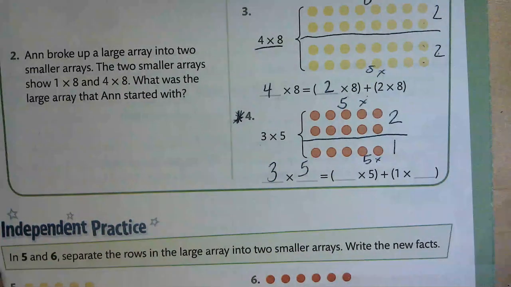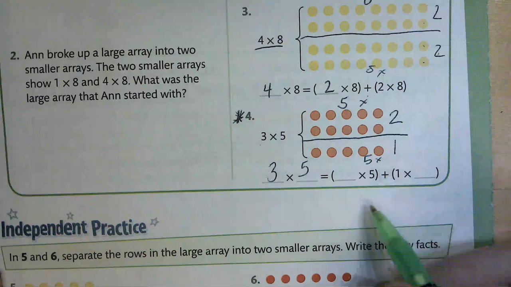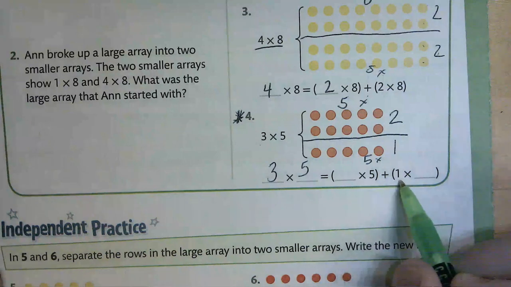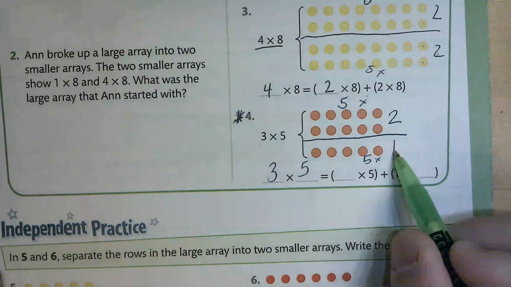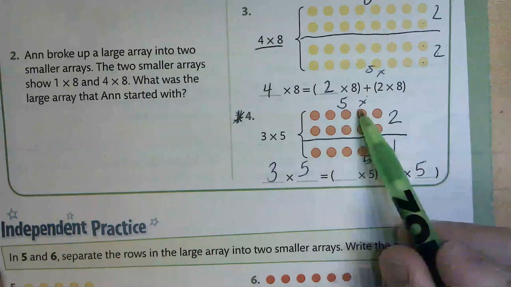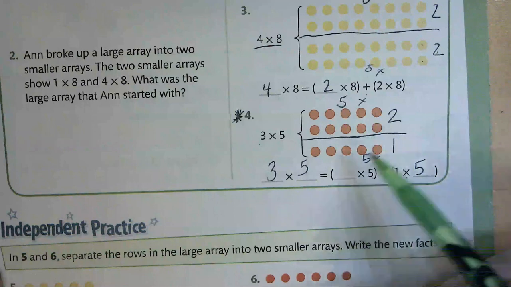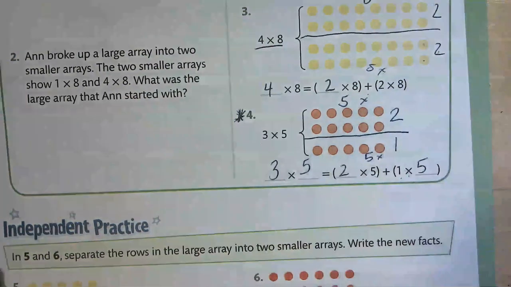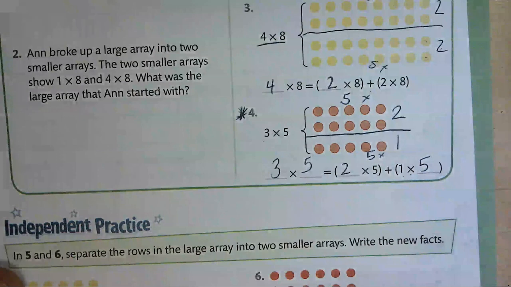And again, we can flip those around because that tells us with our associative property, right? So now I can look at this and say, all right, well, here I see 1 times blank. Well, 1 times 5. And that means my other one is going to be 5 times 2, 5 times, and I can put my 2 in there. I hope that's what you were able to solve as well.